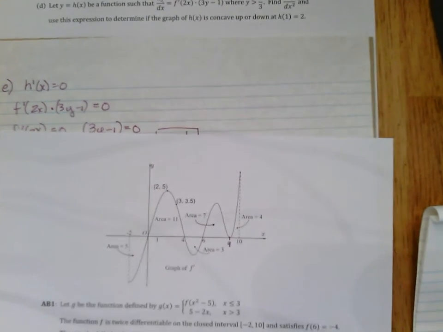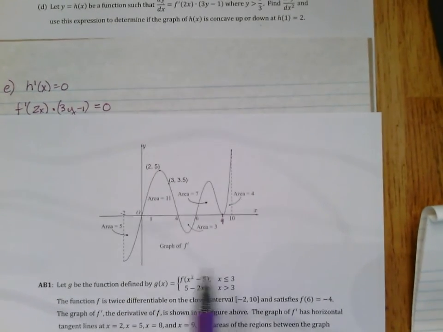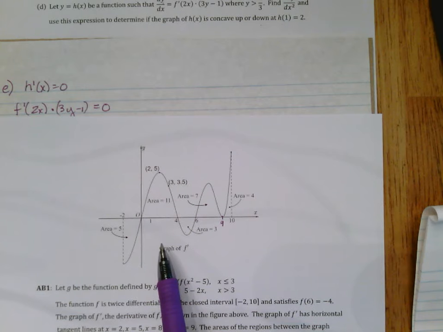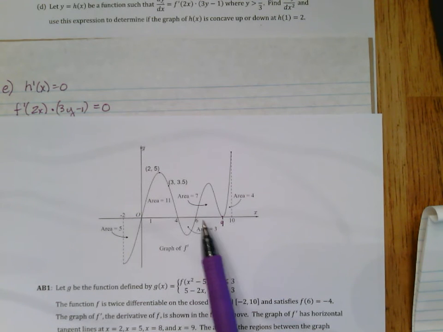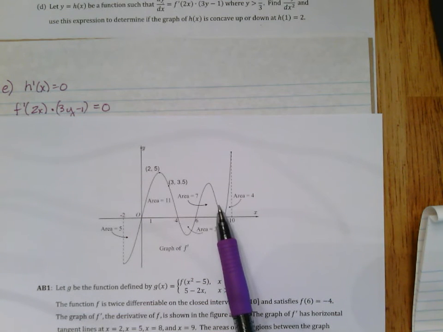So here's the graph. According to the sign chart that we made earlier, this function is increasing between 0 and 4 because the graph of the derivative is above the x-axis, and it's also increasing between 6 and 10 because that part of the graph is above the x-axis.